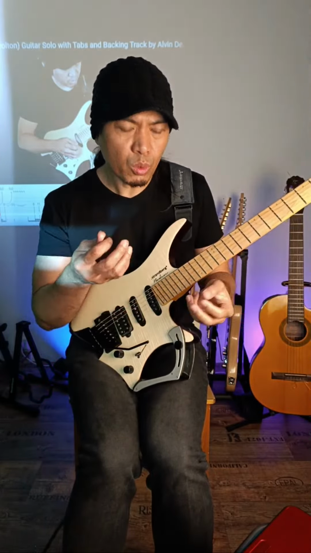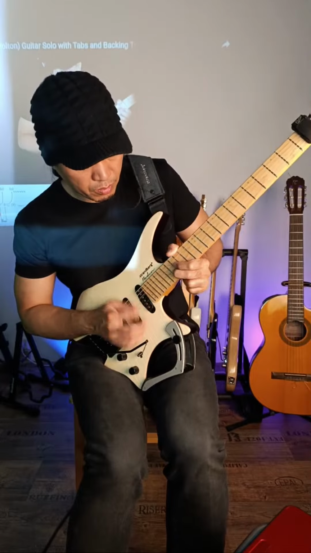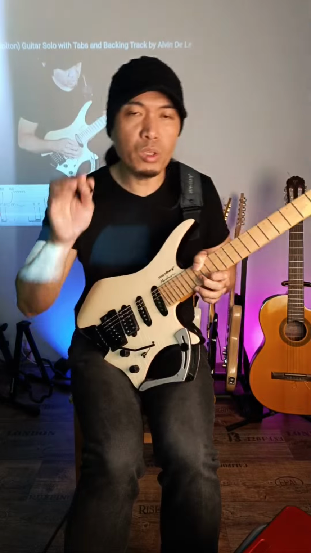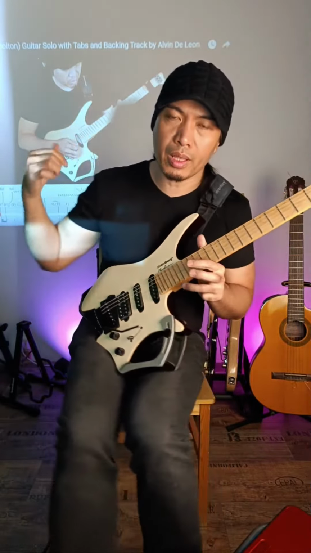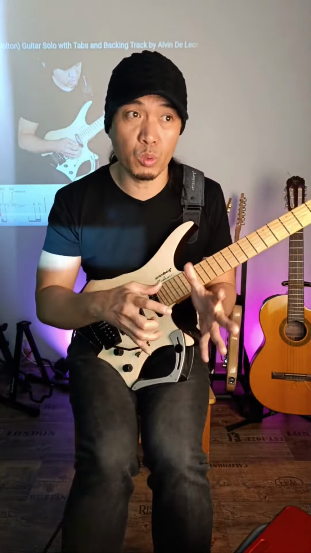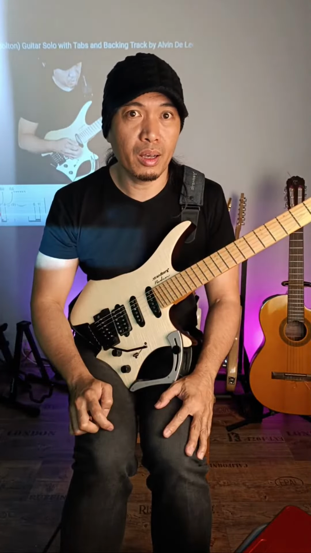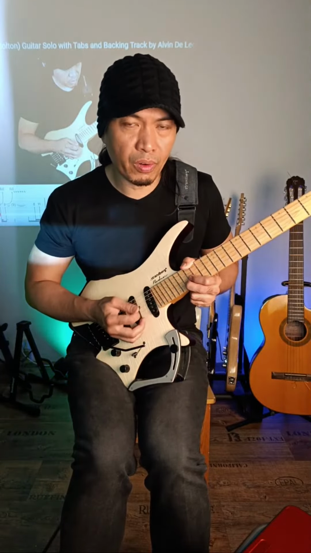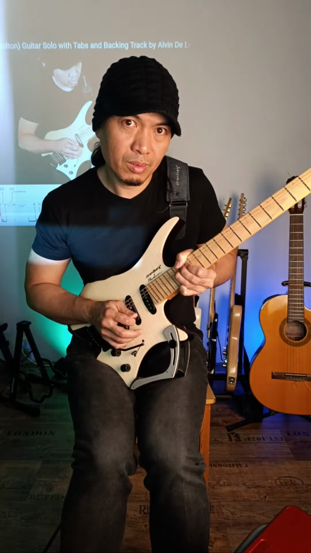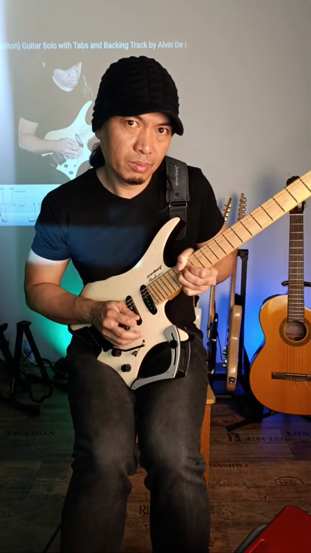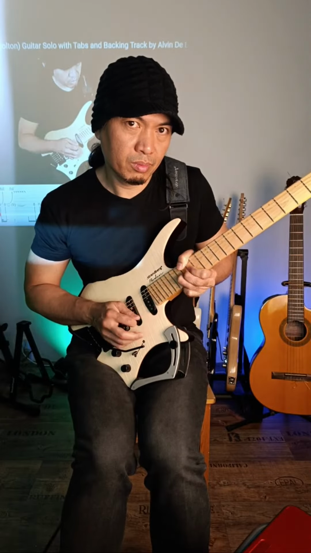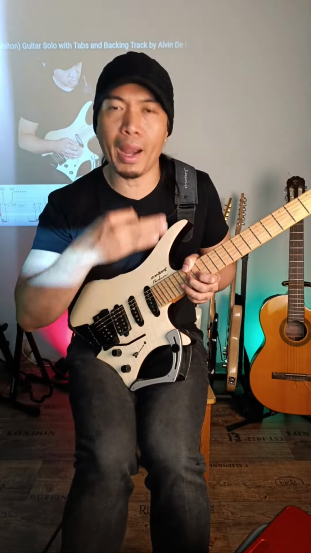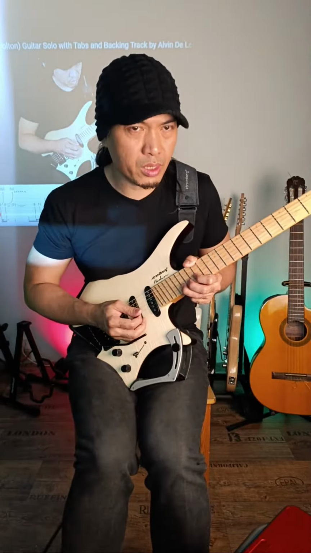So using that, this is the same G, then you go to that G on the first string. So when you check that section on the tabs, really focus on this one, because this is a really good lick, a really good idea. Using different... See that? So just focus on that, practice on that, and you will see that this is really awesome.